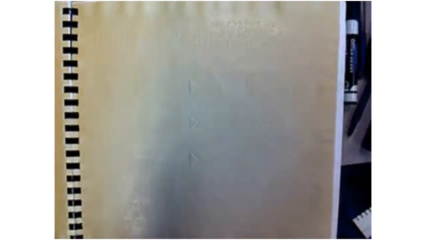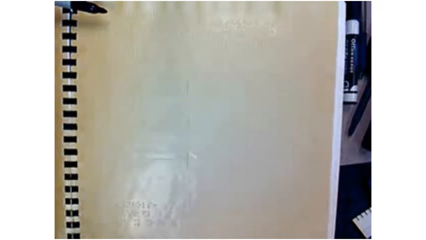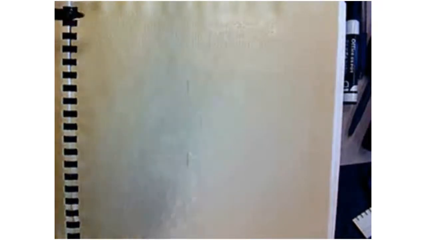Now, there's a cool theorem in regards to medians, and that's on the next Braille page, 334A. It says in words at top, this is theorem 8-13. The median of a trapezoid is parallel to the bases, and the length of the median equals 1/2 the sum of the length of the bases.